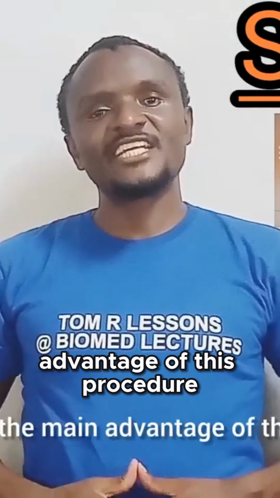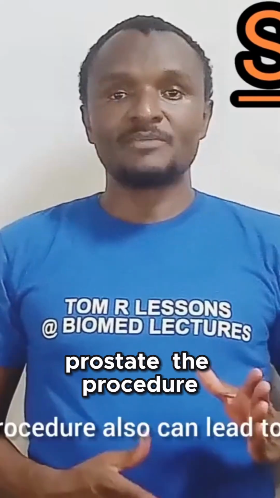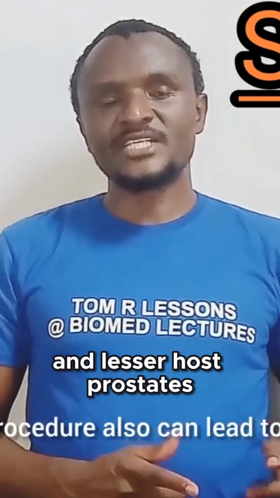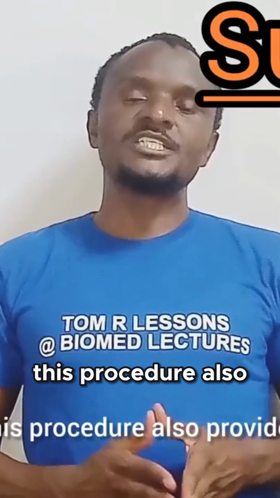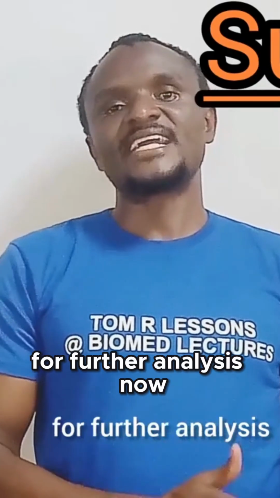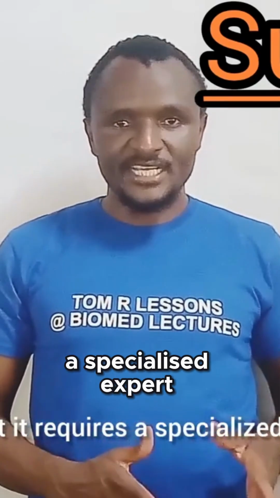Now, the main advantage of this procedure is that it can be used on any size of prostate. The procedure can also lead to less blood loss and shorter hospital stays as compared to other procedures. Now, this procedure also provides tissue for further analysis. The consideration for this procedure is that it requires a specialized expert.